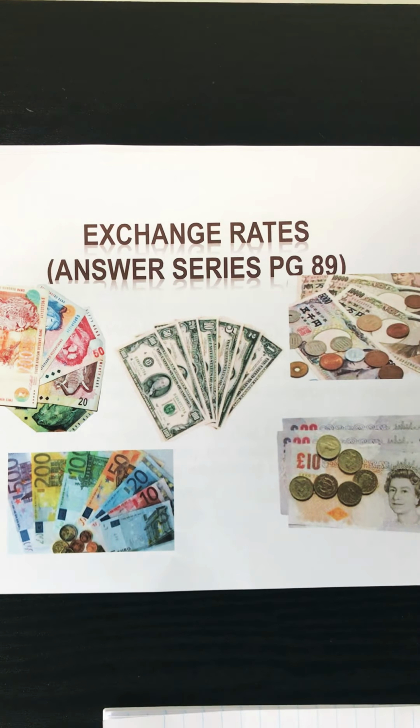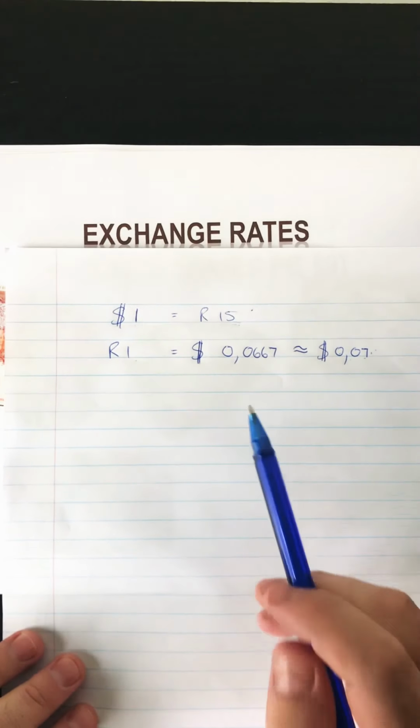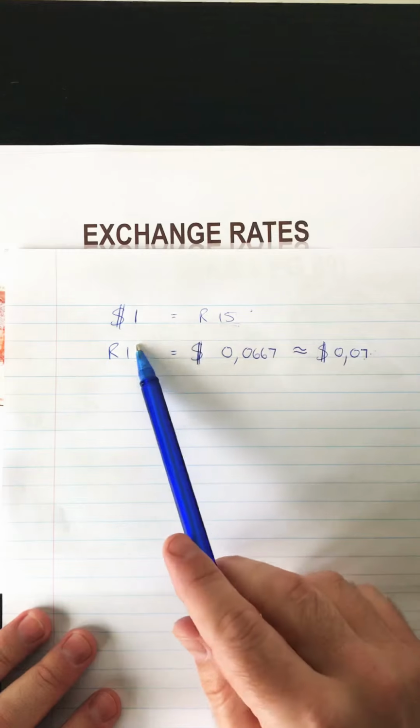Right, so what is an exchange rate? An exchange rate is basically the price or rate of exchange of one country's currency in terms of another country's currency. If you look at this example exchange rate, let's say $1 is the equivalent of 15 Rand.